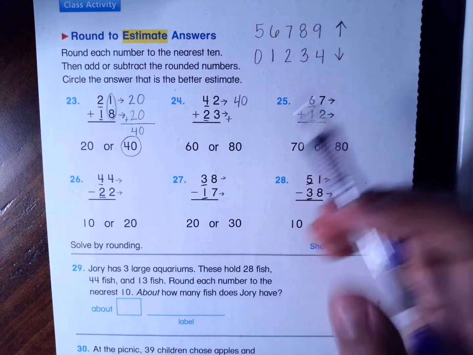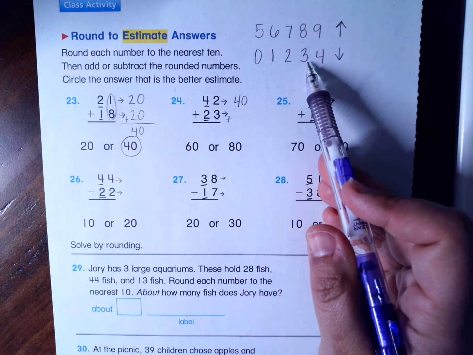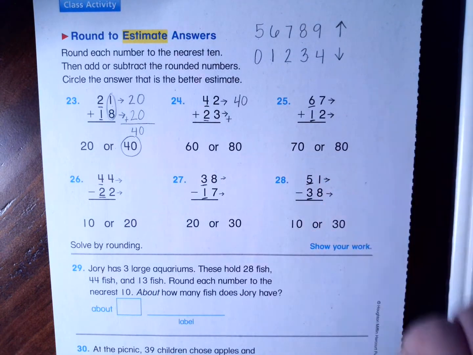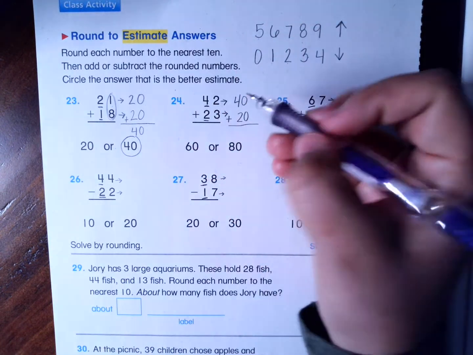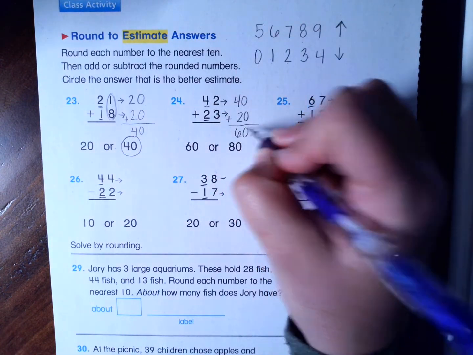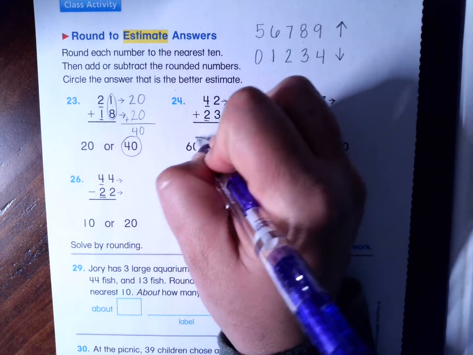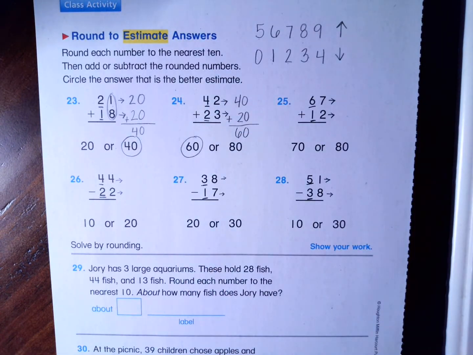So a 3 means I'm going backwards or going down. So that is a 20. I can add these two numbers together and get 60. And there is my answer right there.